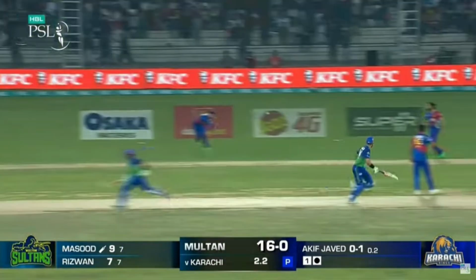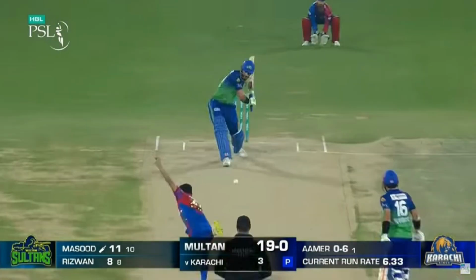4.3. Akif Javed to Masood, 4, the fielding is getting worse. Short of length, close to off, Masood guides with an open bat face to backward point, and Irfan misfields.